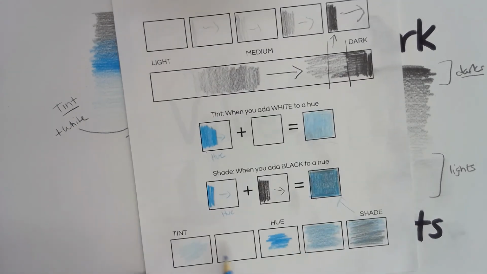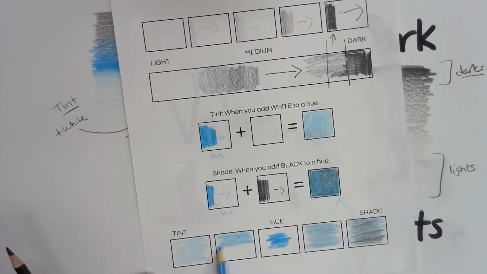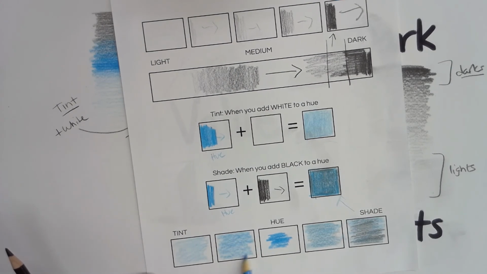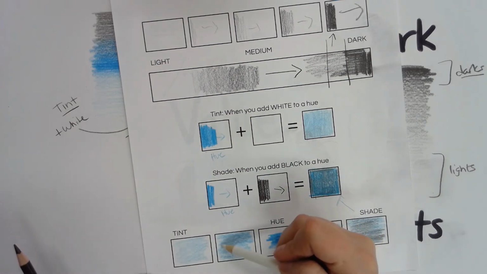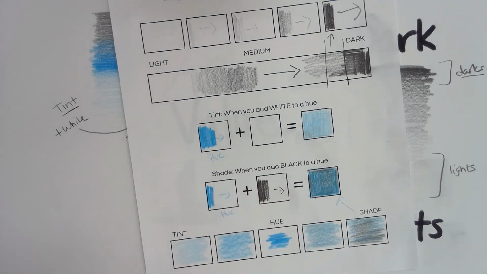Now with this one, with the tint, essentially I just want to make it a little bit darker than the tint, but a little bit lighter than the hue, and that happens just by pressing not quite so hard with your pencil. And then once again using that white colored pencil to blend it in nicely.